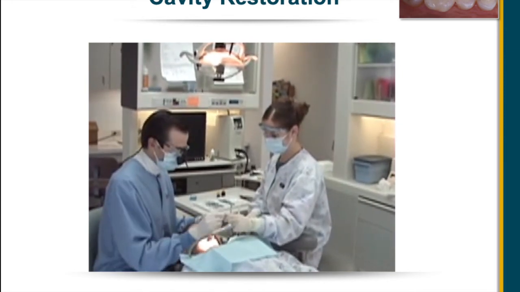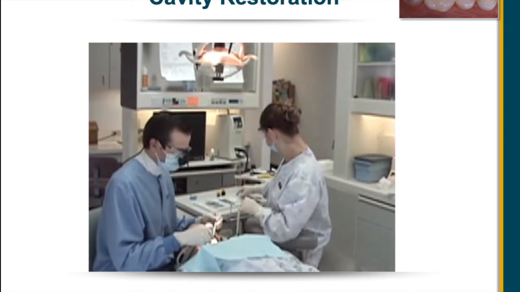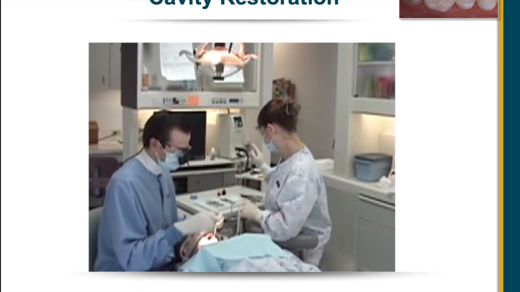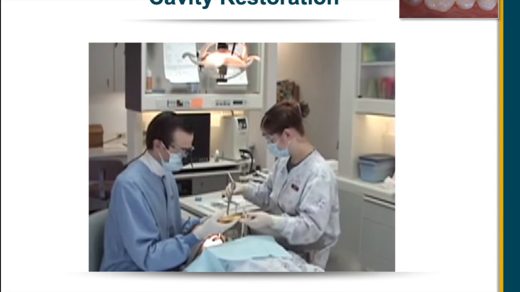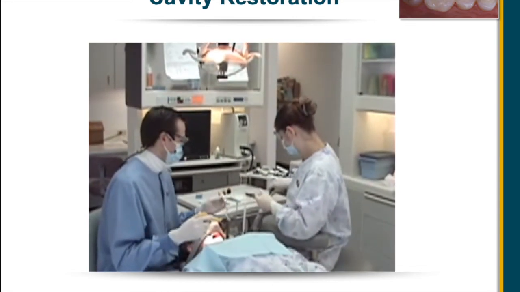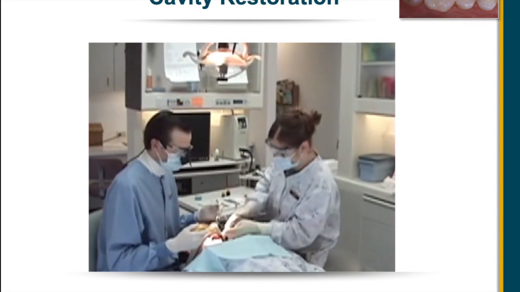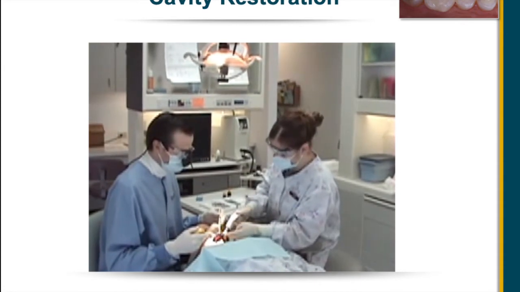Again, notice her posture. Her back is straight, her neck is straight. She has easy access to all the instruments and can present them to the doctor in a comfortable, efficient manner.